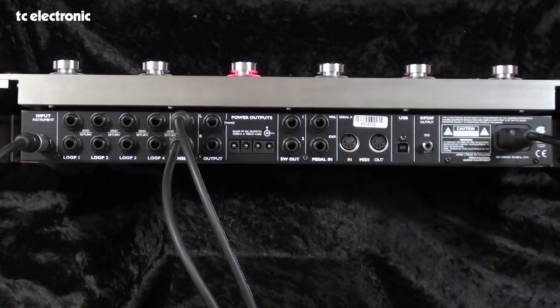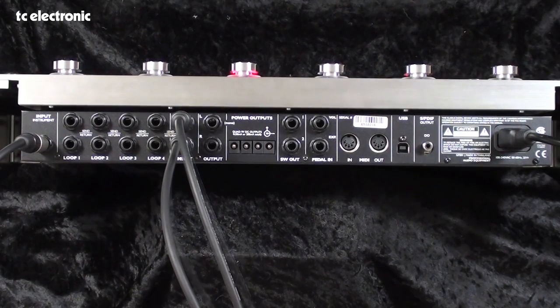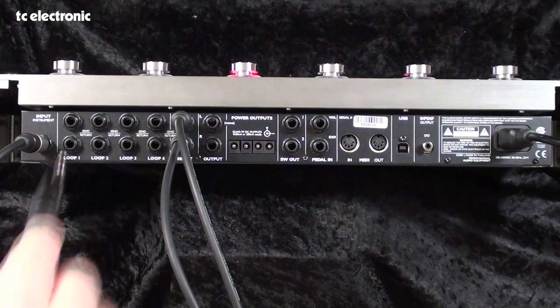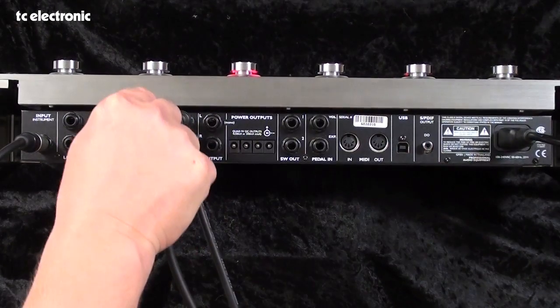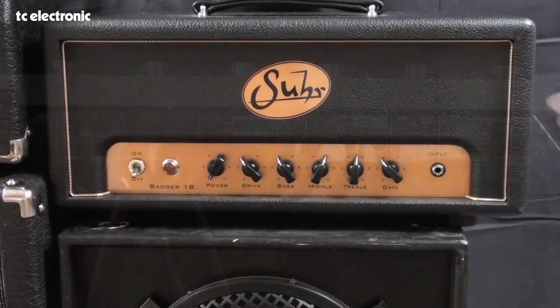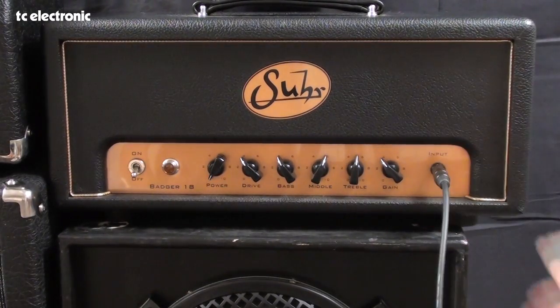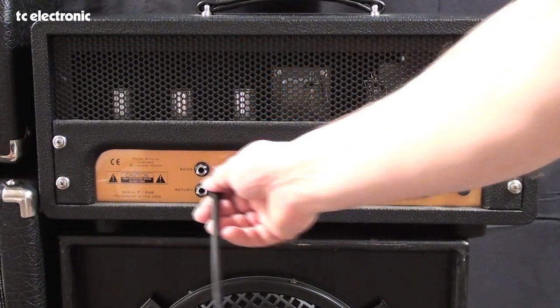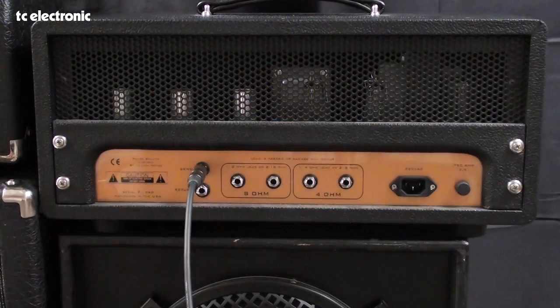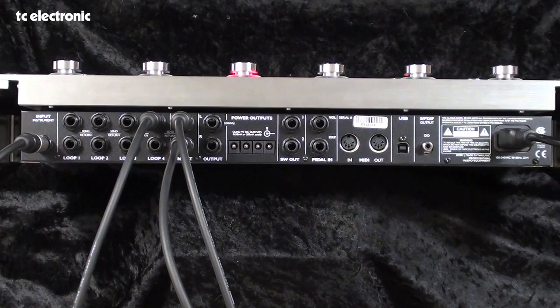The other amplifier is hooked up the same way, and for this amplifier we'll use loop number 4. Loop number 4 send goes to the input of the stereo amplifier, and the preamp's output, effects loop send, goes to return on G-System's loop number 4.